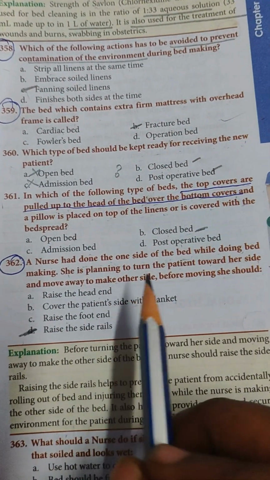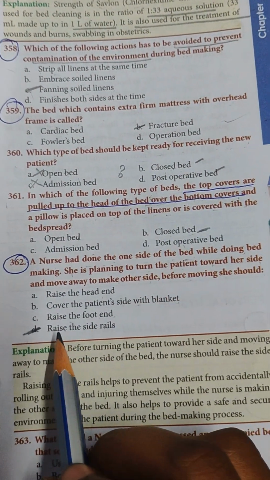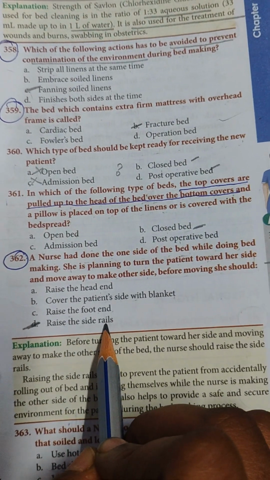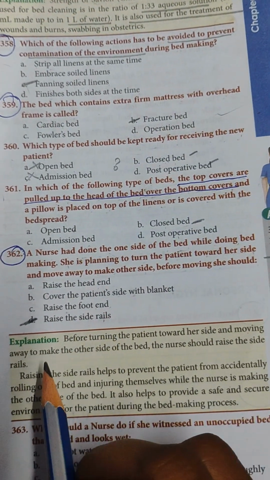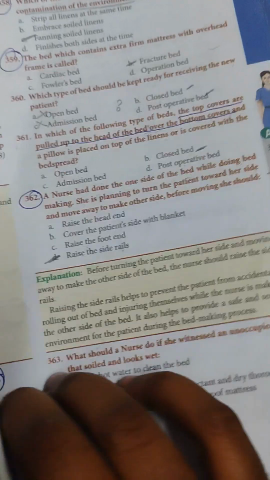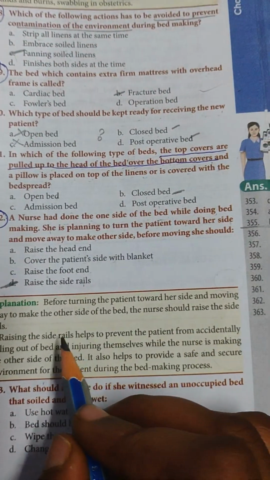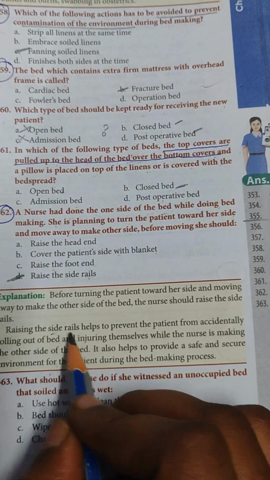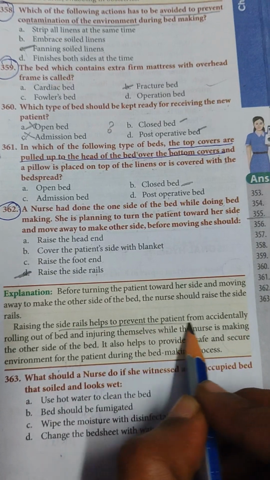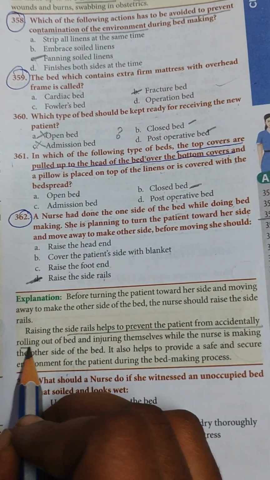So when you are moving a patient on the bed, you must keep the side rails up in order to prevent falls. The purpose of keeping side rails is that they help to prevent the patient from accidentally rolling out of the bed and injuring themselves.